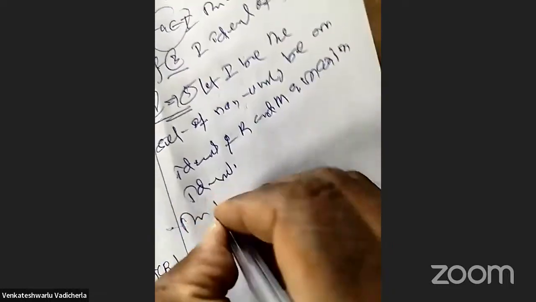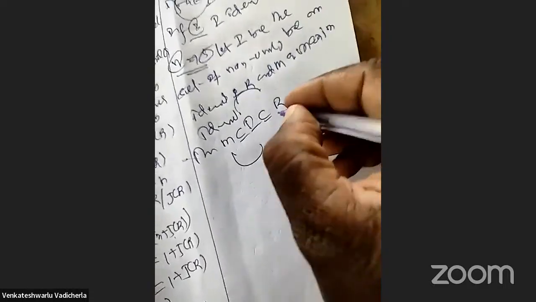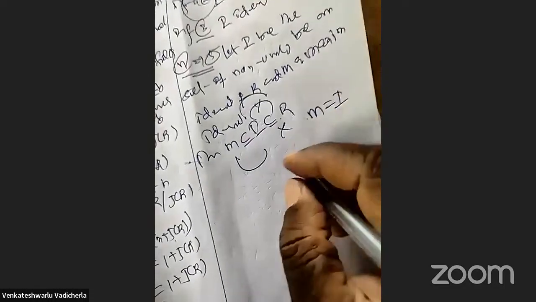Then M is a subset of I, which is a subset of R, and I is not equal to R. So I am showing that M is equal to I.